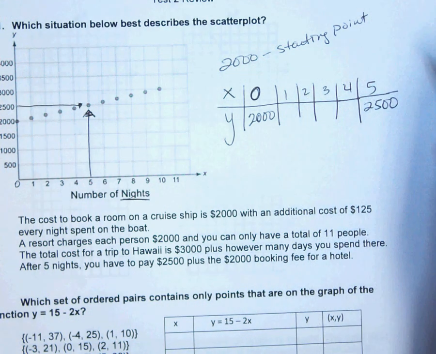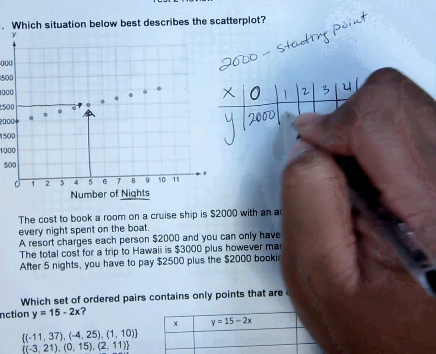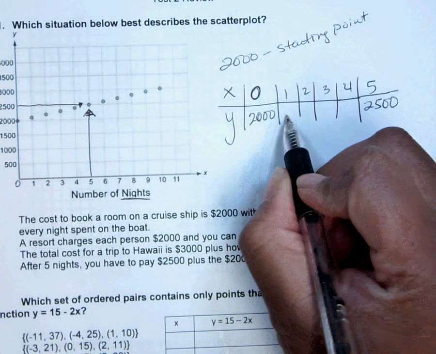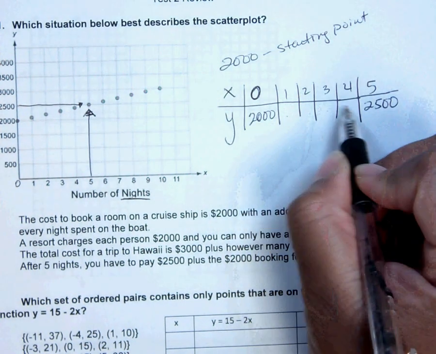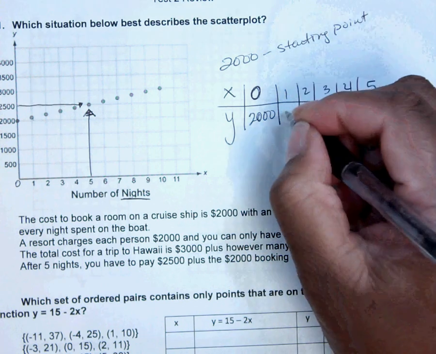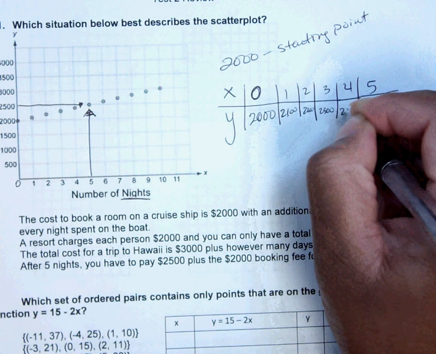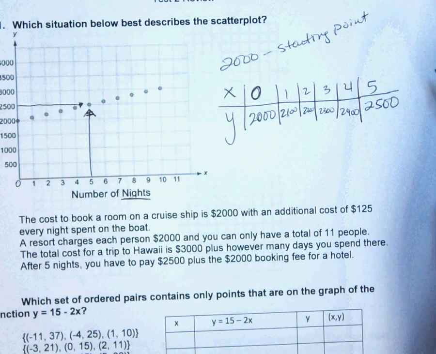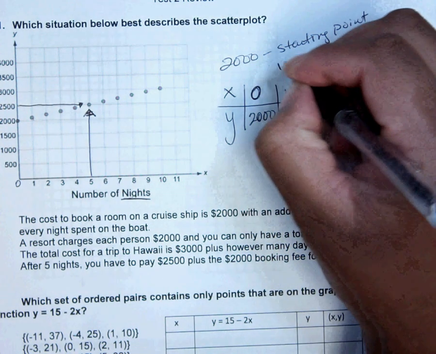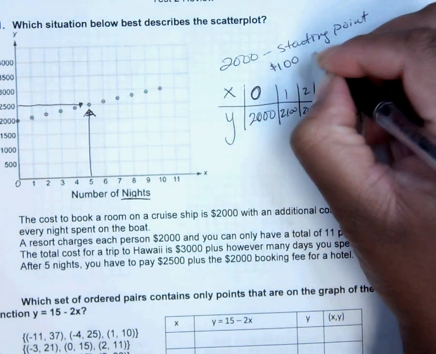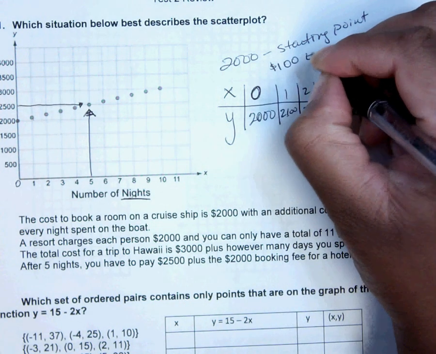Can you guess how much it's going up each night? Well, it's going up 2,100, 2,200, 2,300, 2,400, 2,500. So it's going up 100. So it has a price of $100 each night.